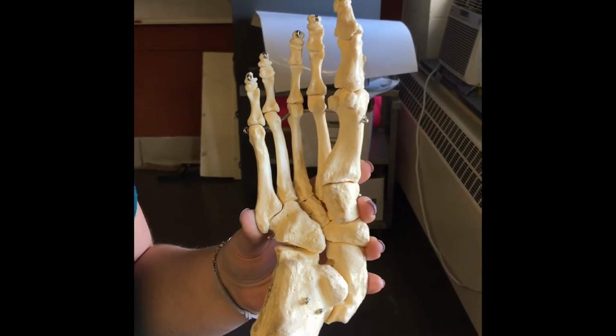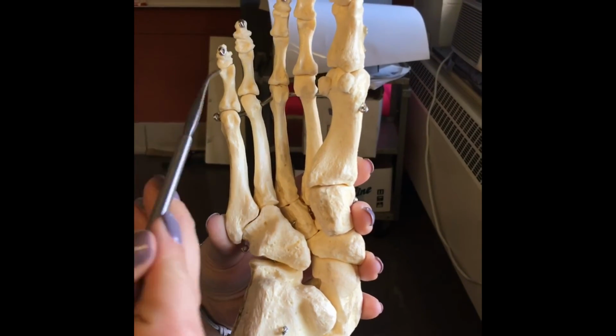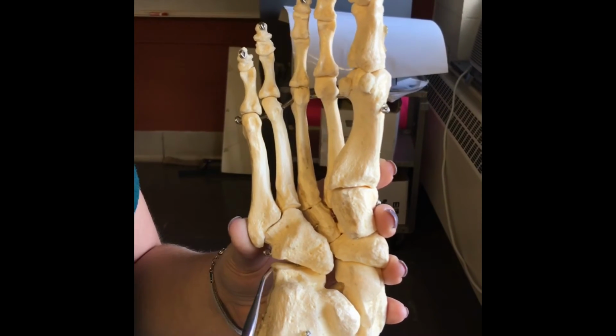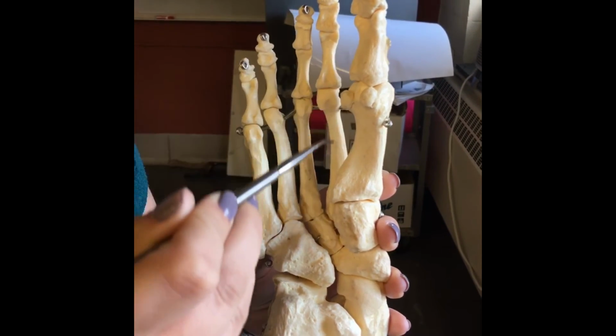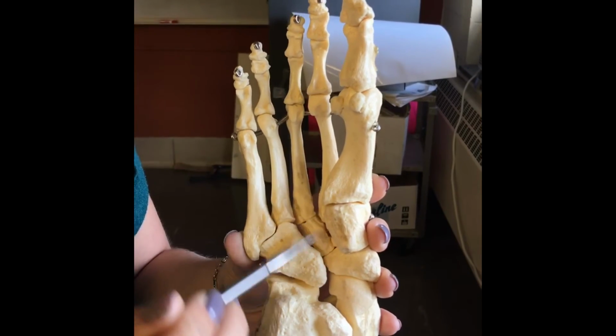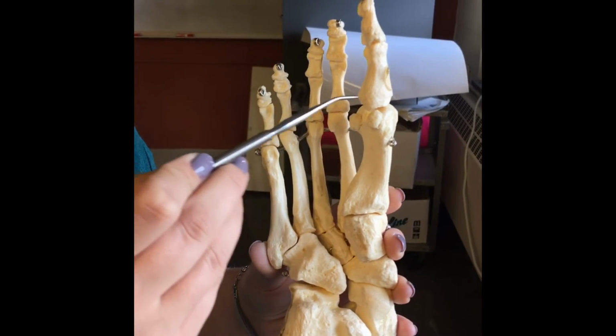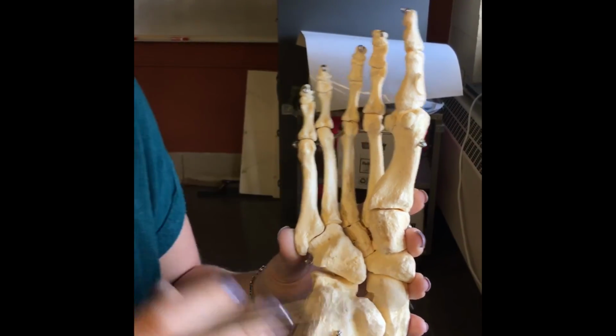So there are 3 different arches for the foot. This side has the lateral longitudinal arch. This is the medial longitudinal arch. And then this right here would be the transverse arch.